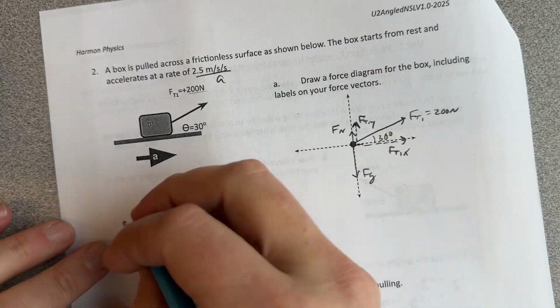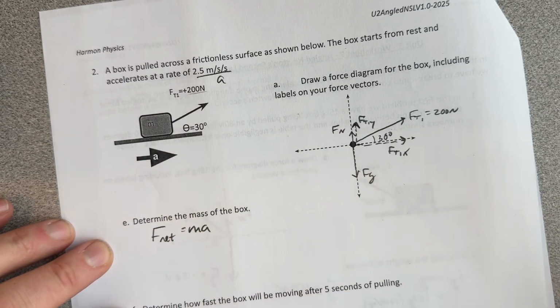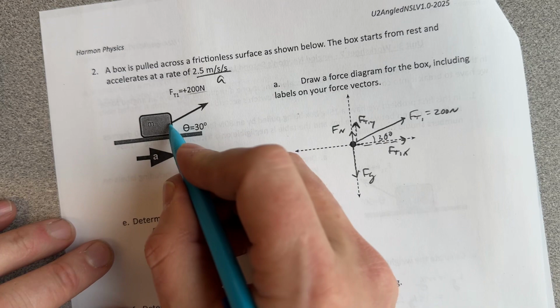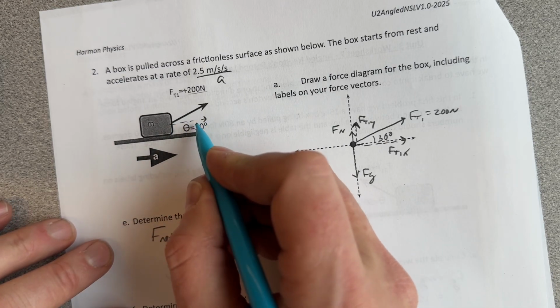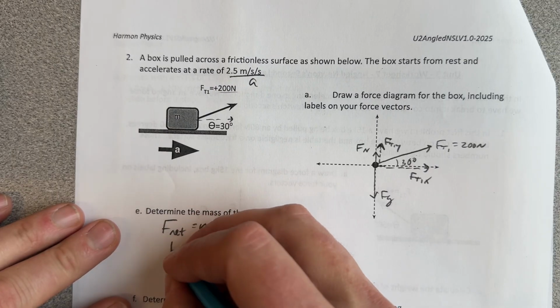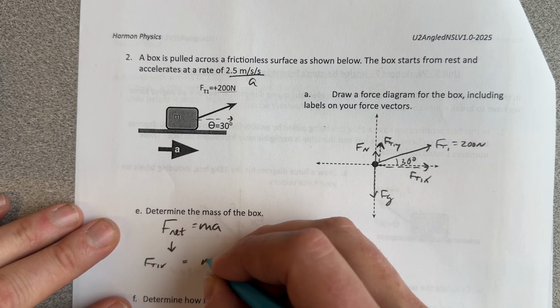All right, so F net equals ma. All right, that's where we have to go here. I know it's accelerating to the right here. It's this horizontal component here that's doing all the acceleration. So the net force accelerating is Ft1x equals ma.